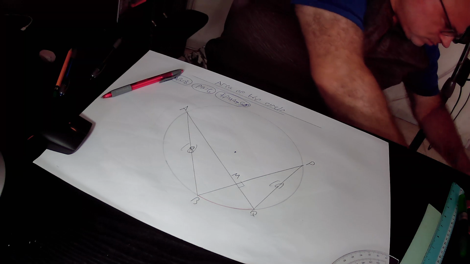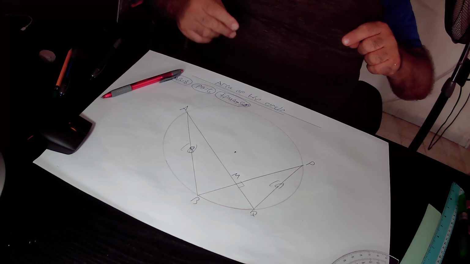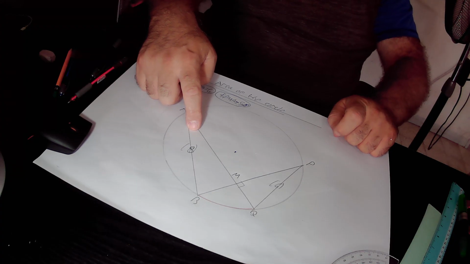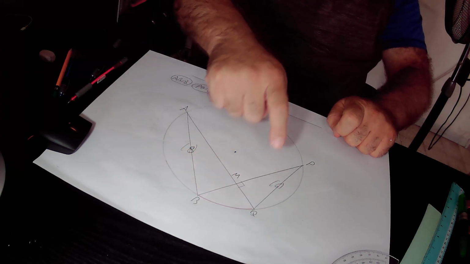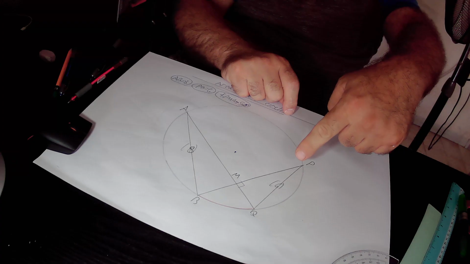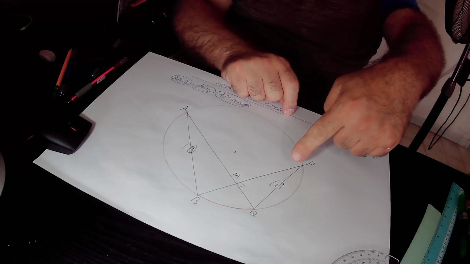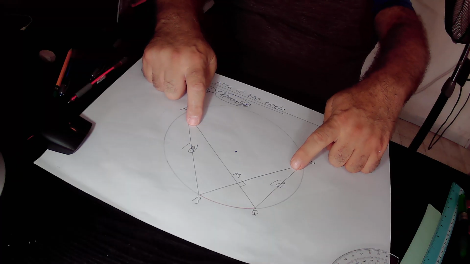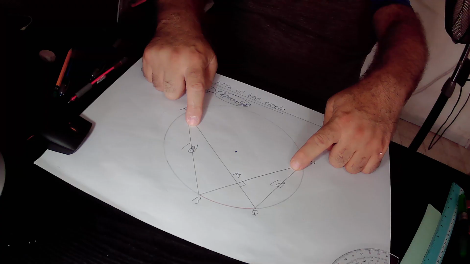Why? Because in our drawing this is peripheral angle BAQ, it subtends on arc BQ, and this is peripheral angle QPB, this also subtends on the same arc BQ. And therefore those two angles are equal to each other according to rule 29.